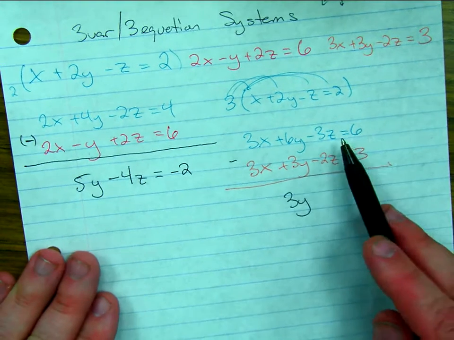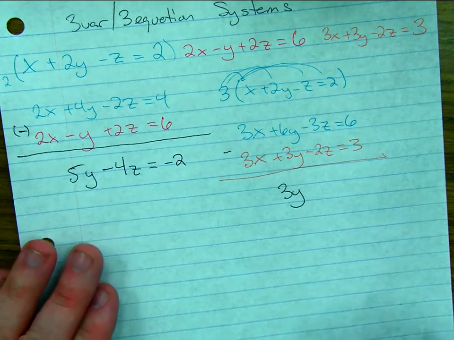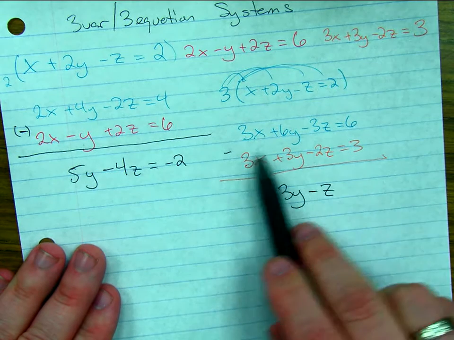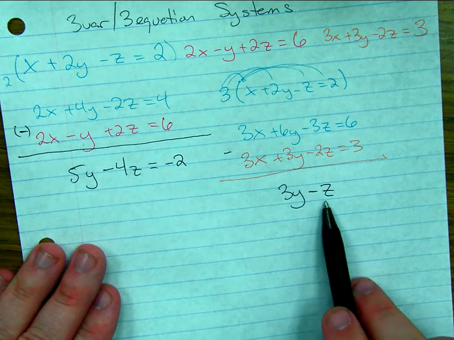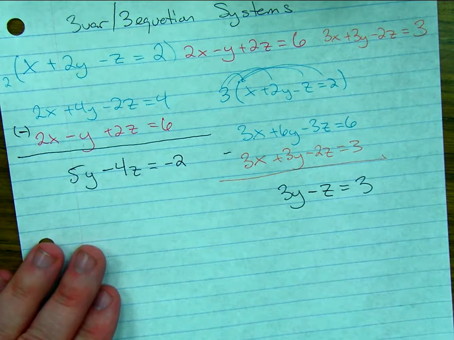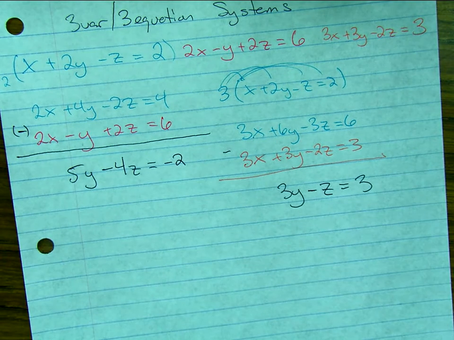And negative 3z, take away negative 2z, negative 3 minus a negative 2. I had negative 3. I'm taking away 2 of those negatives. That leaves me with a negative still. Negative 3 minus negative 2 is negative 1. Finally, 6 minus 3 is 3.